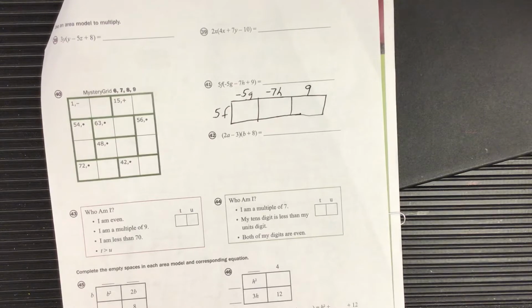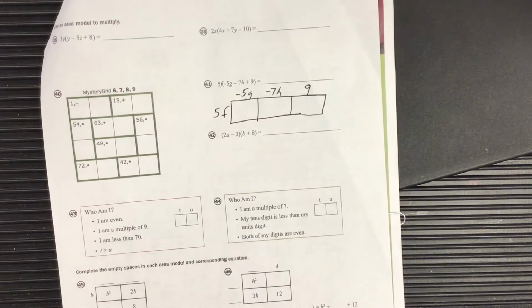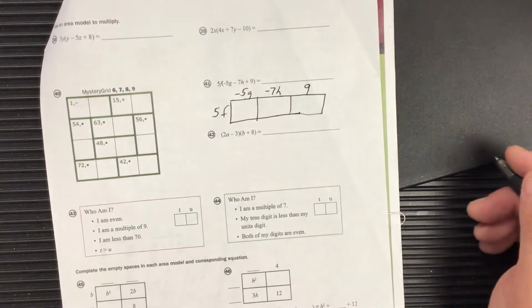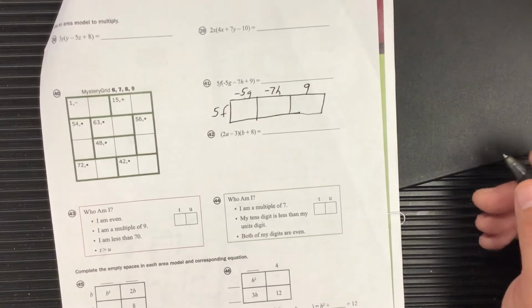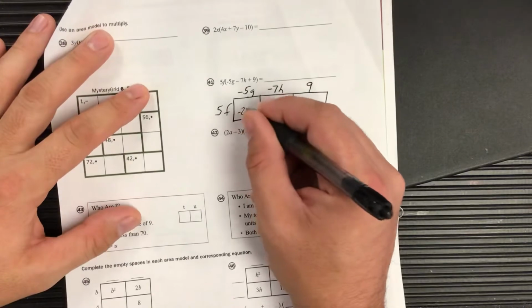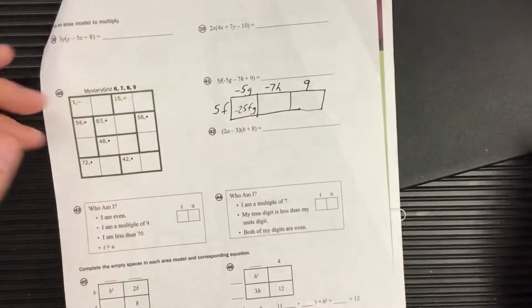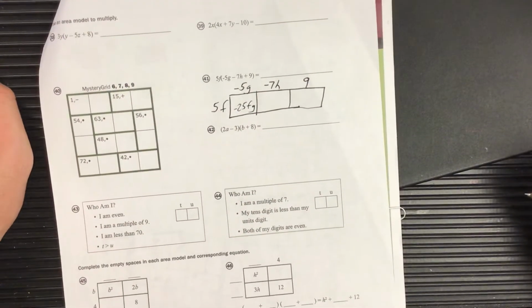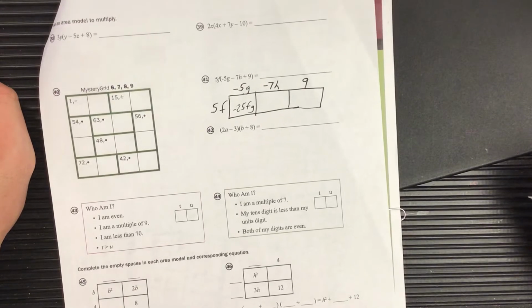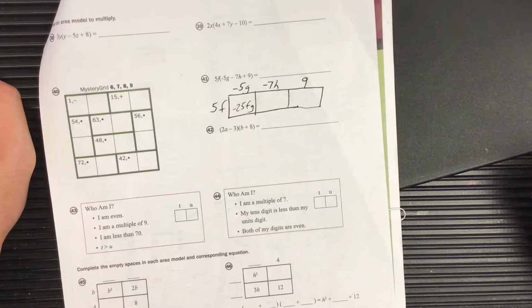So 5F times negative 5G is negative 25FG. Want to try the next one?